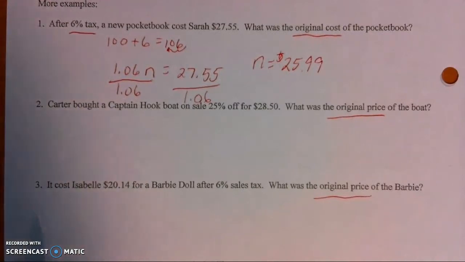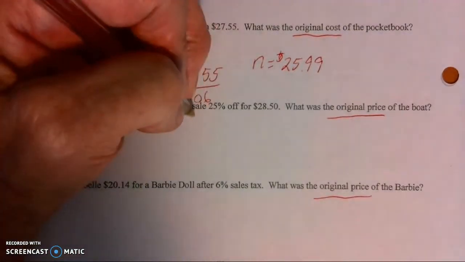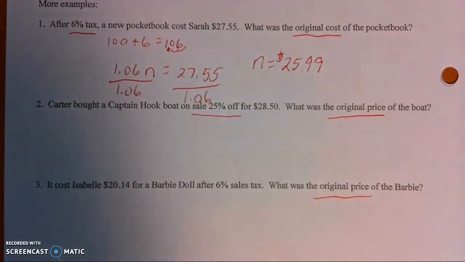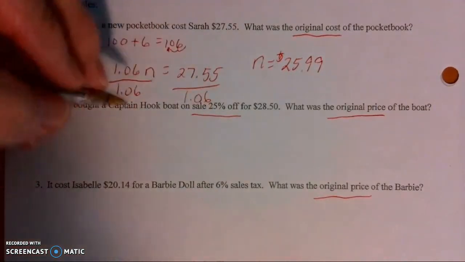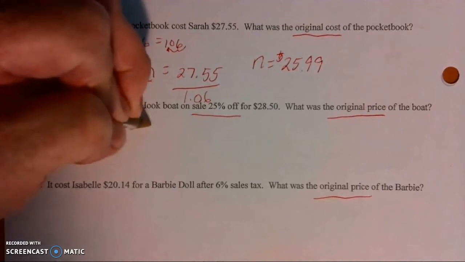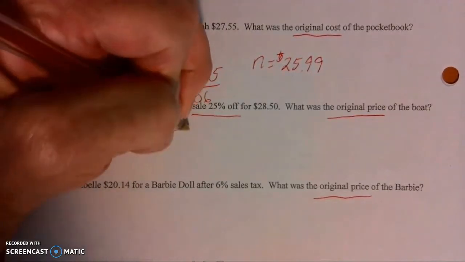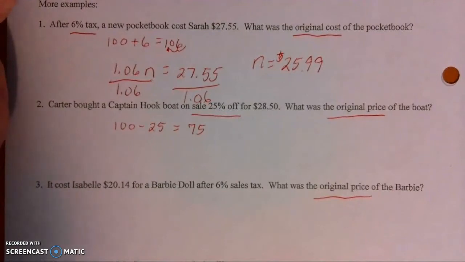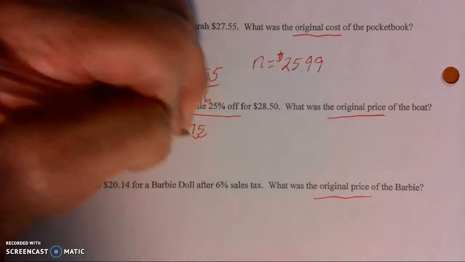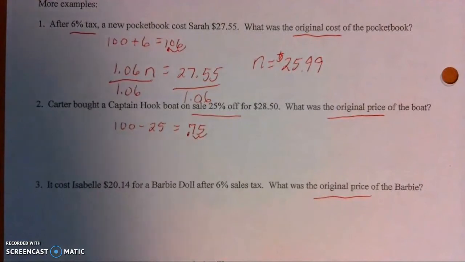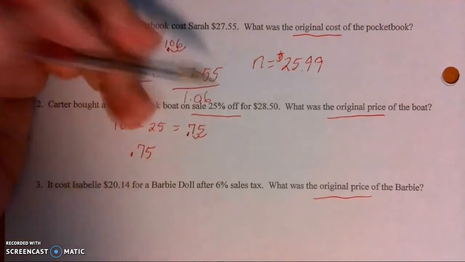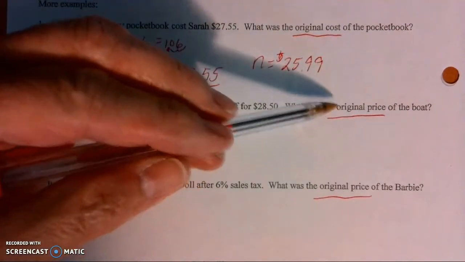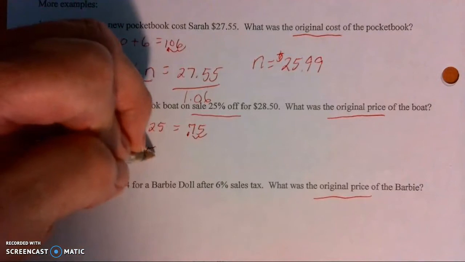Problem number 2. Carter bought a Captain Hook boat on sale for 25% off. It was $28.50. What was the original price of the boat? Remember that a sale means that I need to subtract. So 100 minus 25 is 75, and these are percents. I'm going to move that decimal point 2 places. I don't know what the original cost is, so I'm going to use n to represent the original cost.